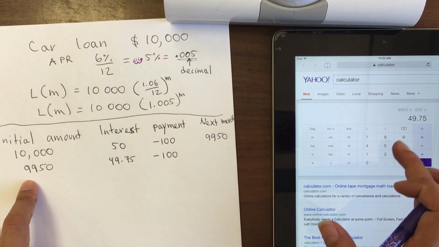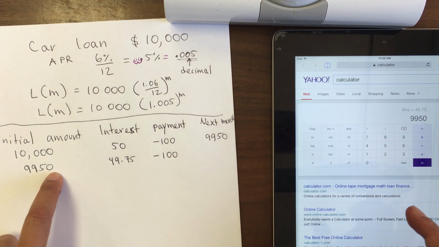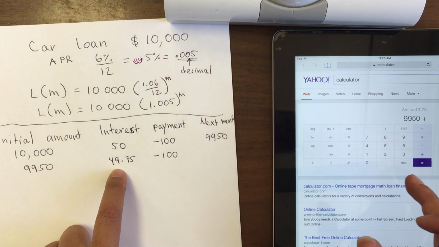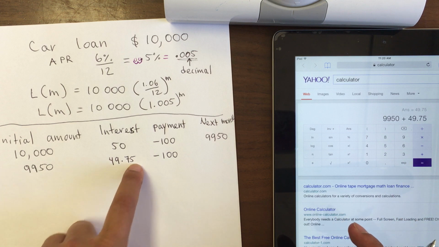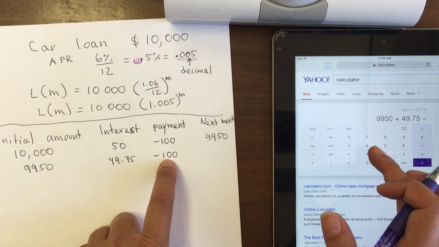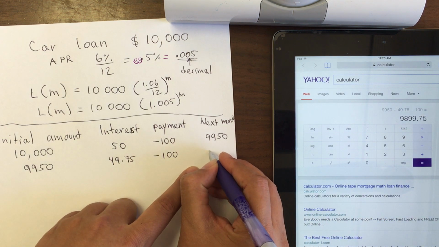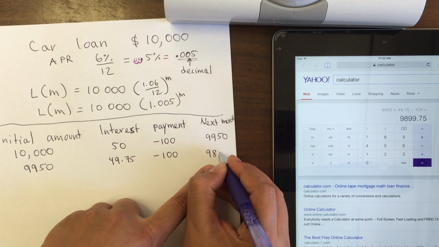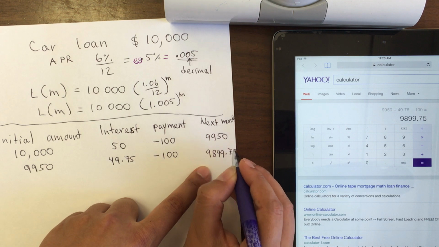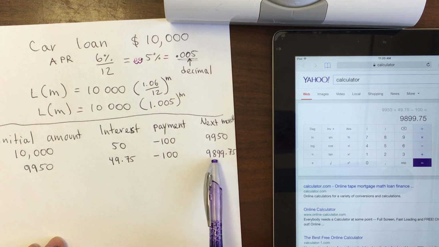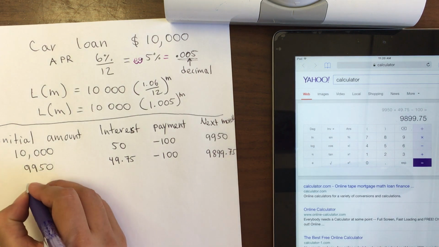And you also make a payment of $100. So let's see, 9,950 plus the interest for that new month, which is $49.75. But you make a payment of $100, and so the new balance that will be due next month is going to be $9,899.75. So that goes right here.